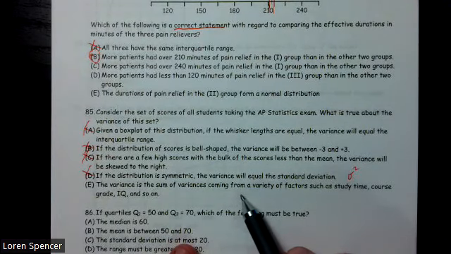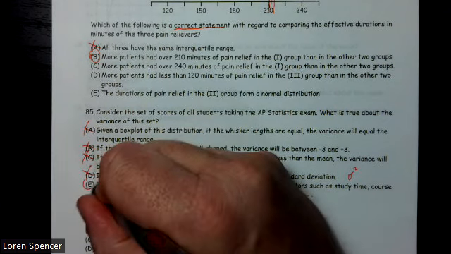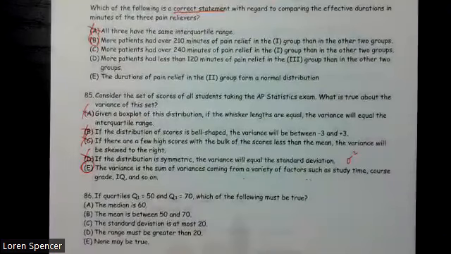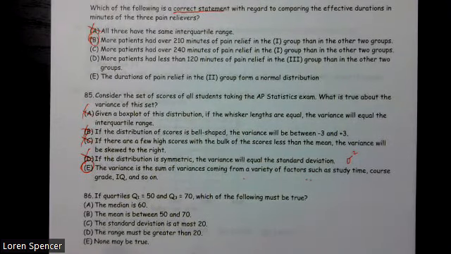The variance is the sum of variances coming from a variety of factors. This is a true statement. The variance is the sum of all the variances, assuming they're independent.